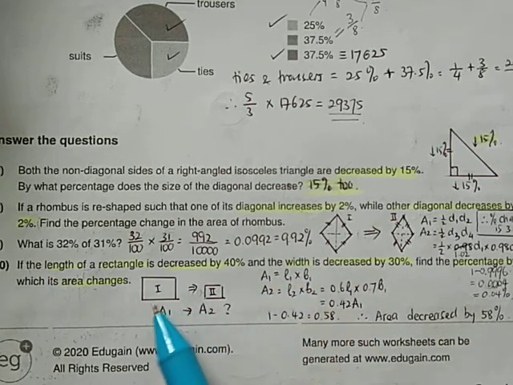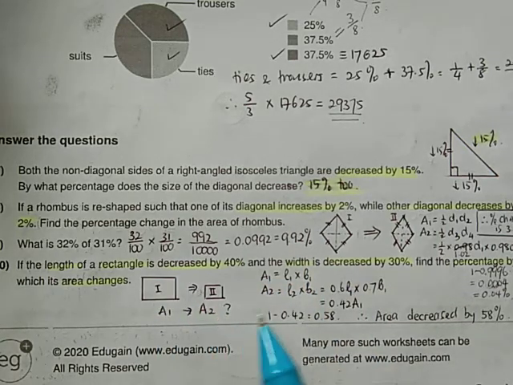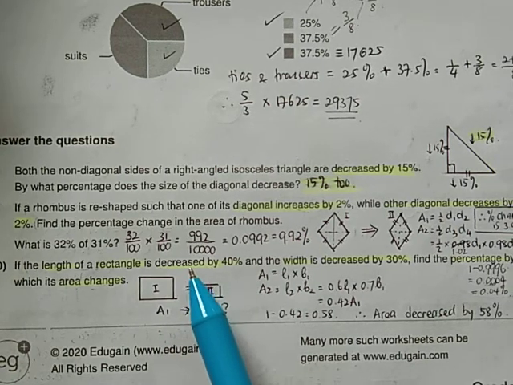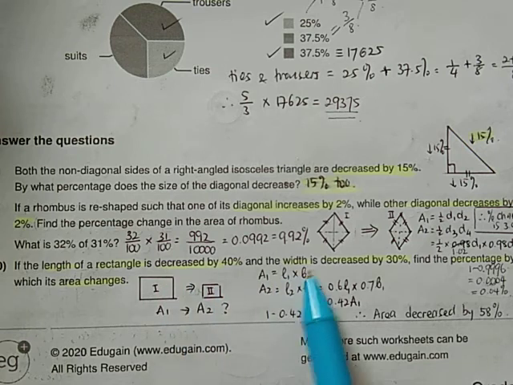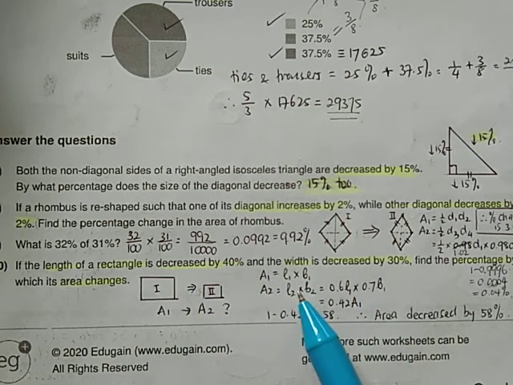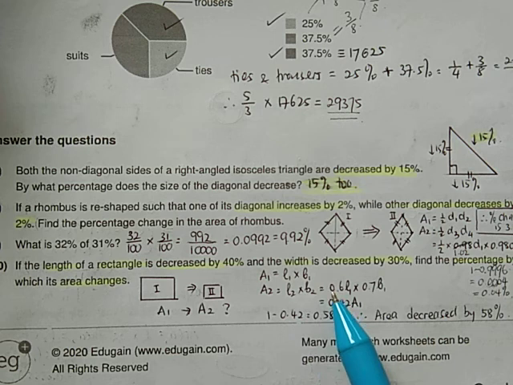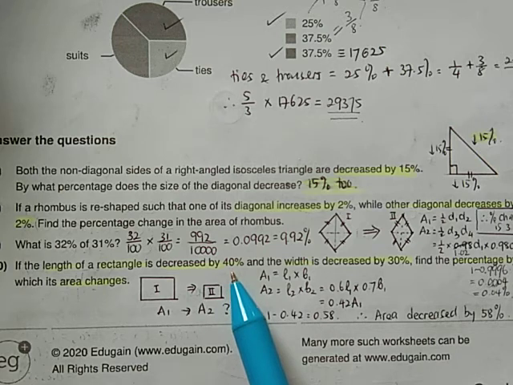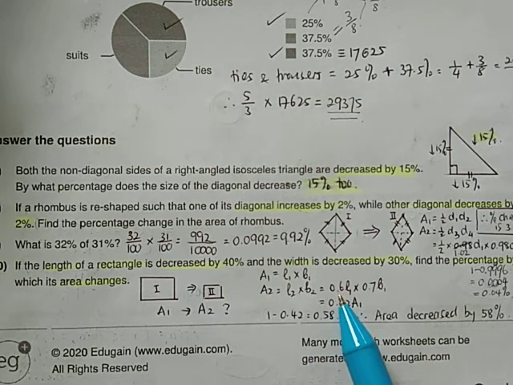Some simple sketches will help us a lot. So this is the first area, this is the second area. It has reduced because both length and width are decreased, one by 40% and one by 30%. So I put that into an equation. My second length is only 0.6 of the first length, because a decrease of 40% means what remains is only 60%, and 60% is the same as 0.6.